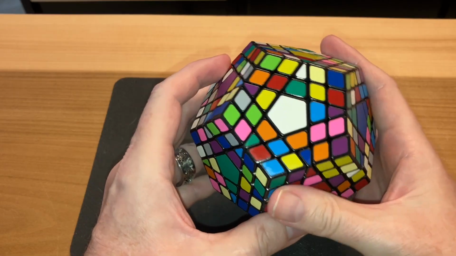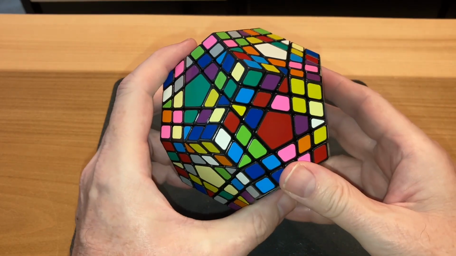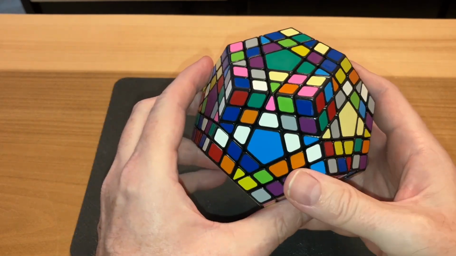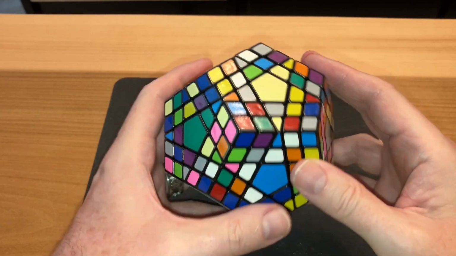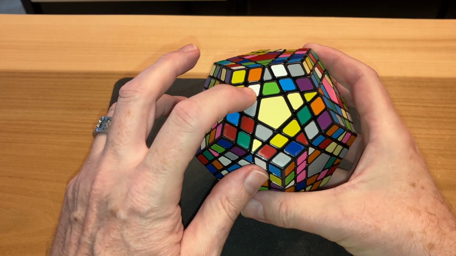What we're going to be doing is building 1x2 bars and placing them up here. The bars are going to consist of these square pieces and these trapezoid pieces. So we're going to find our trapezoid, pick this one here, and we have our square piece, which is here.